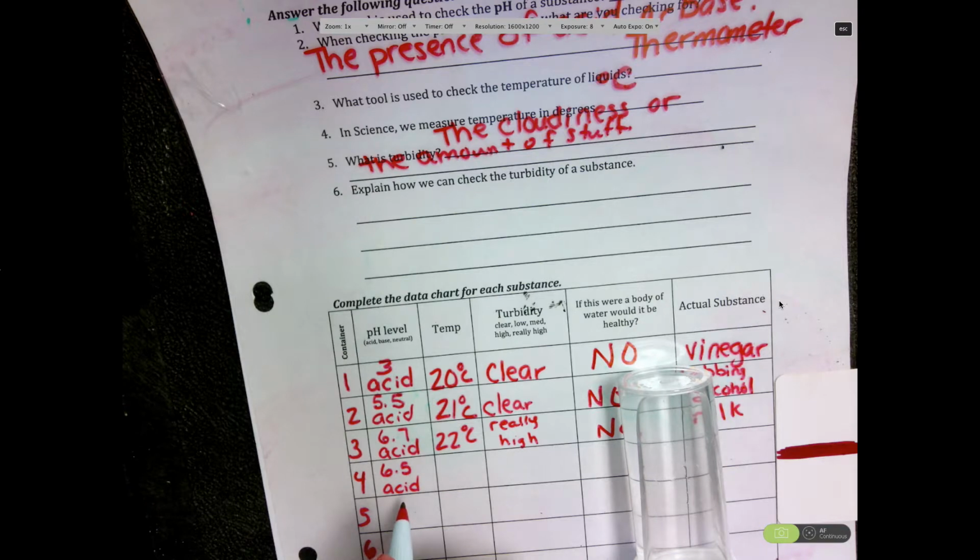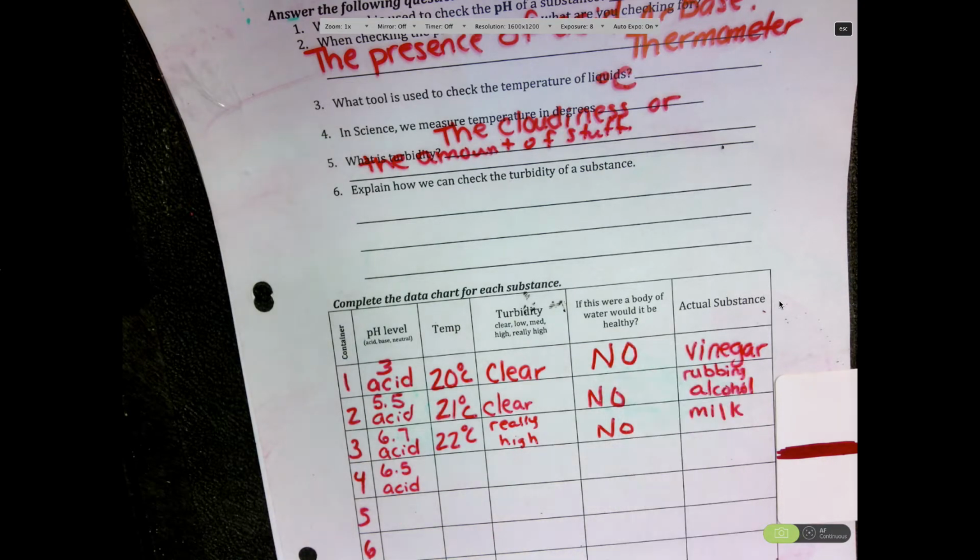If it's below 7, it is an acid. If it's above 7, Patrick, it's a base. You can't be in between. No, it's acid. The temperature of this substance is 20 degrees Celsius.